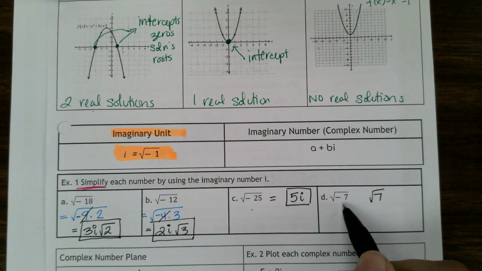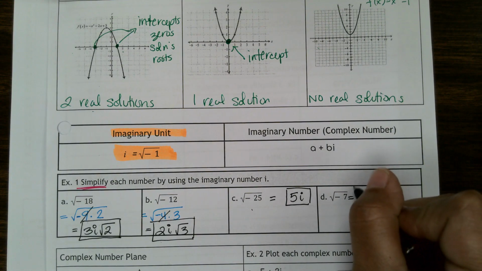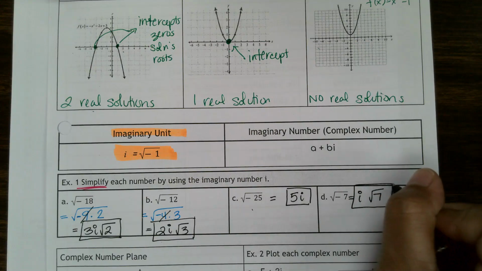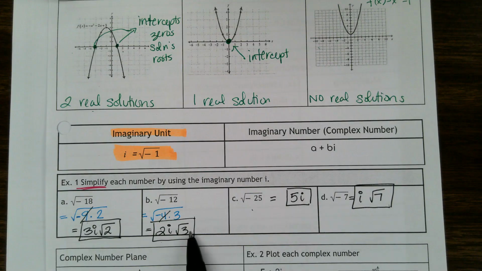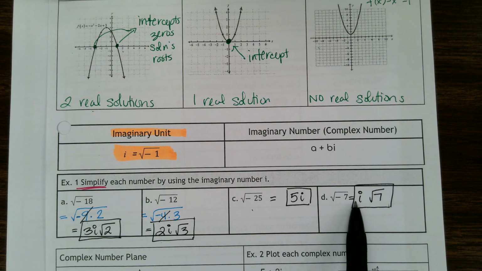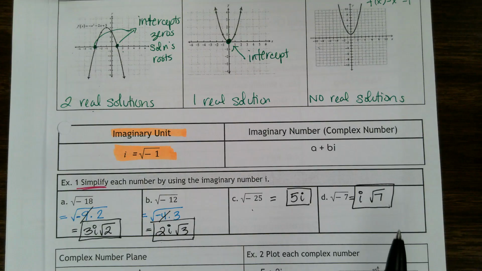But again, we don't want it to look like this, so what we're going to do is put it in front. So this example is letting you know, if you have a radical, the i never follows. It's always ahead of it. The i is always ahead or in front of the radical sign. It's never afterward, okay? So we just practiced learning how it's supposed to look.